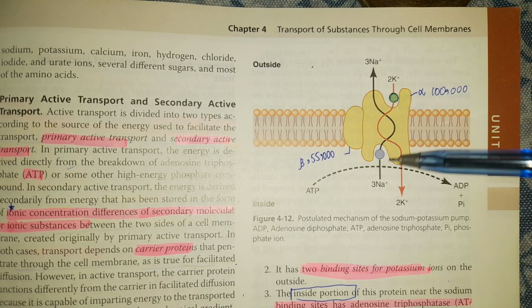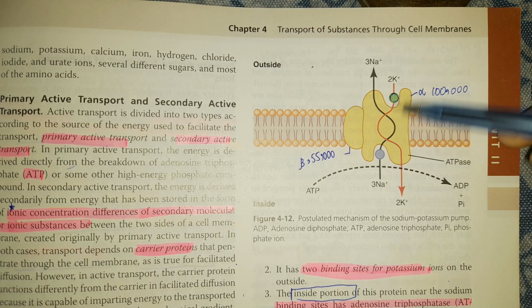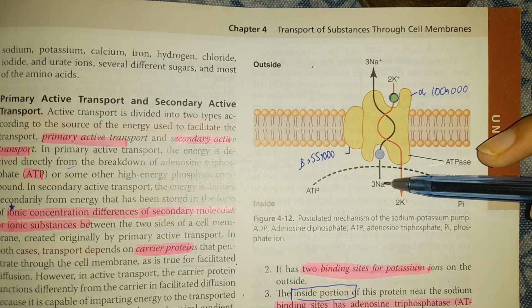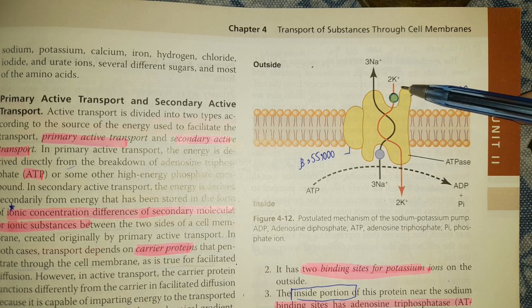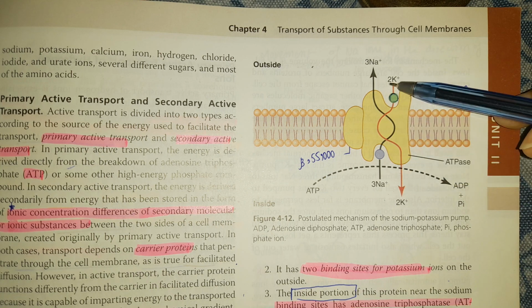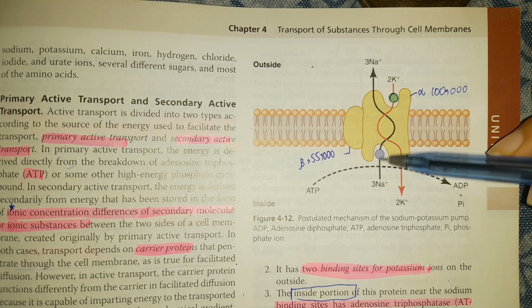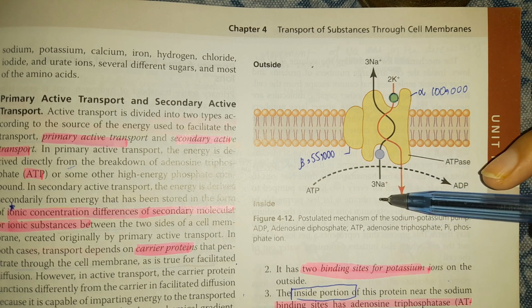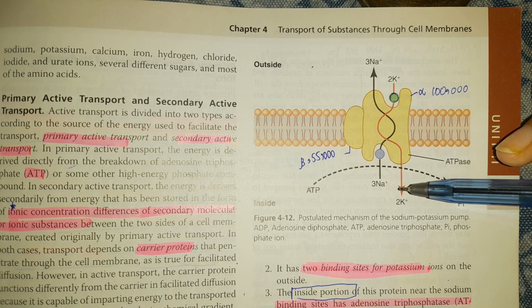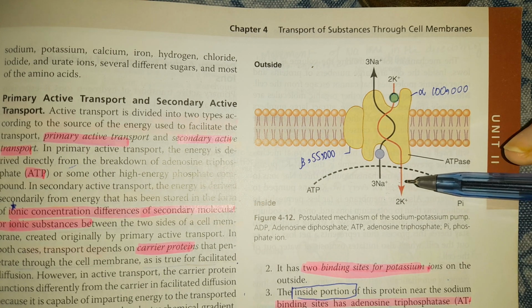What actually happens is that if there was a net movement of ions to the interior, the water would follow the ions and the cell would swell and then burst. But here we see that three ions are moving to the exterior and two to the interior. So as a net result, we have exterior movement of the ions. Water will move from the interior to the exterior following those ions, and hence the cell would not swell up and burst. This is the role of the sodium potassium pump in controlling the cell volume.